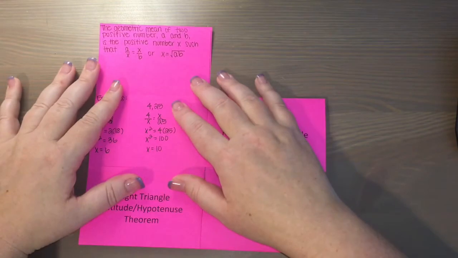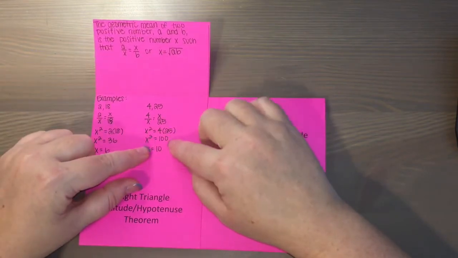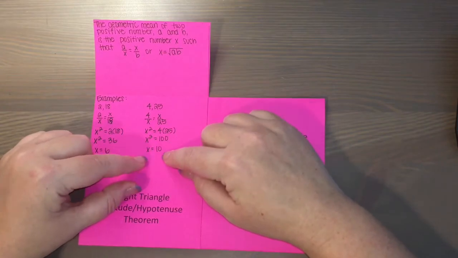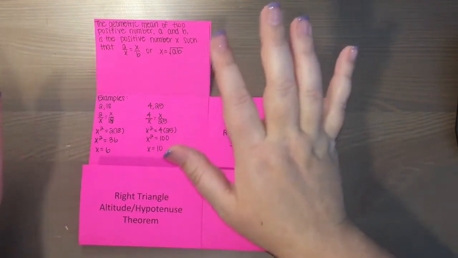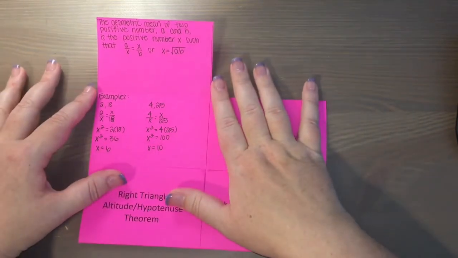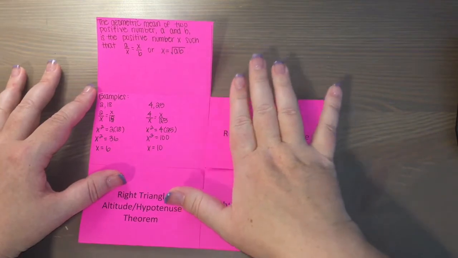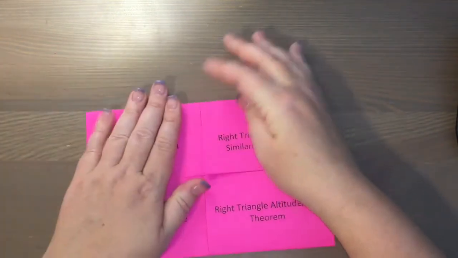So here's another example, 4 and 25. We end up getting x squared equals 100, and then we square root that and we get 10. So that's geometric mean, and like I said, it's kind of weird, but it's important because when it comes to right triangles, we have some special relationships, which is what we're going to talk about now.